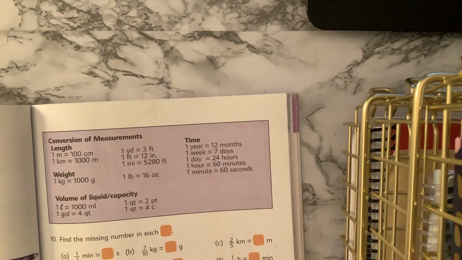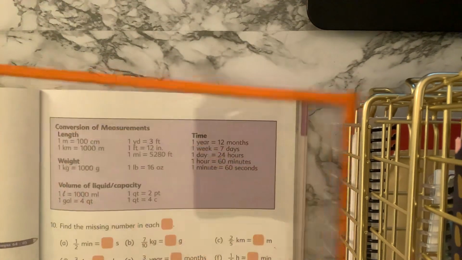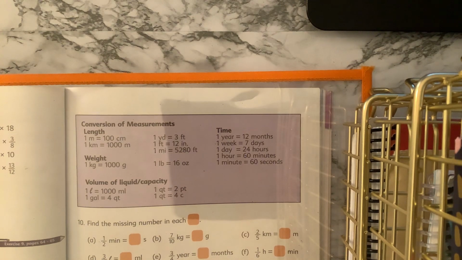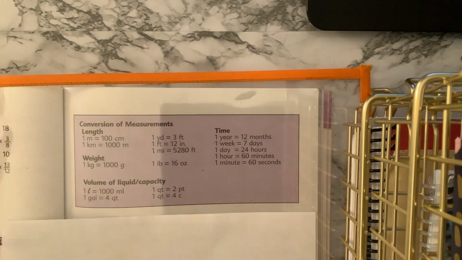Okay, so I have my empty dry erase pocket here. I told you that for today we're always going from the larger to the smaller unit. So that means we're going to multiply by our conversion factor. And so the question is, what is a conversion factor?